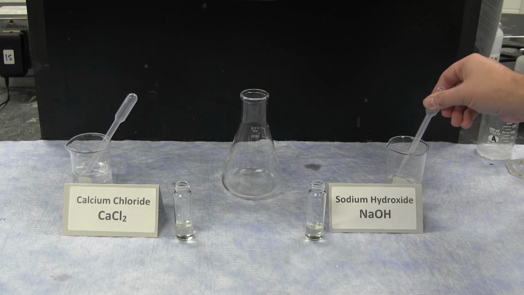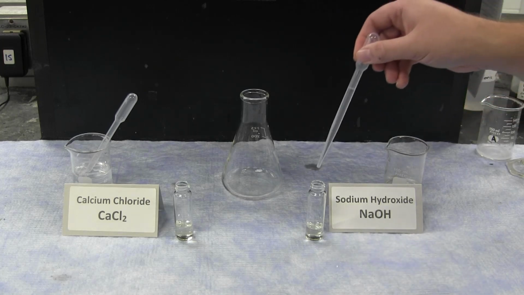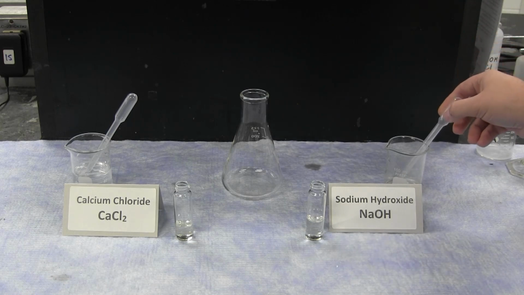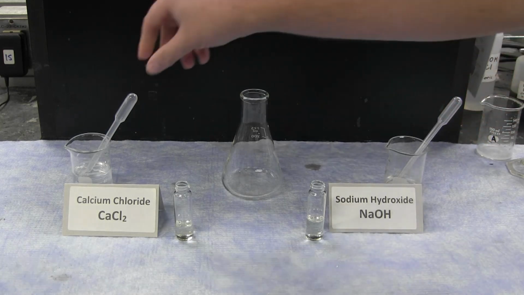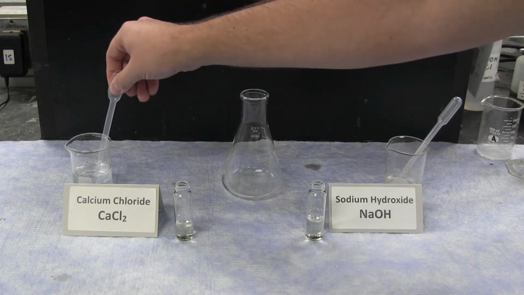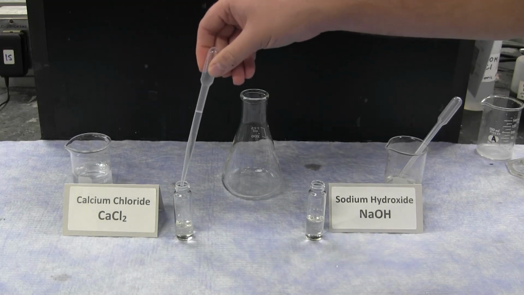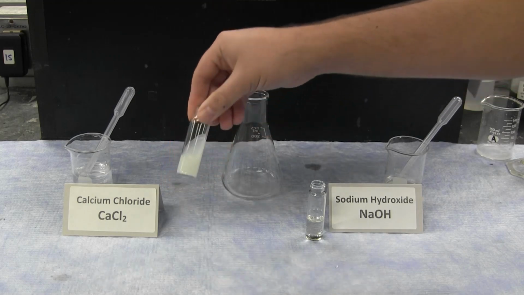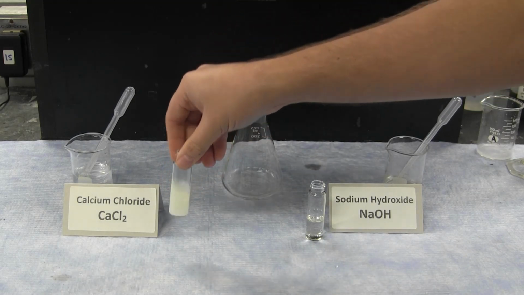Initially, on one side, by adding additional sodium hydroxide, there is no reaction. By adding additional calcium chloride, we see the formation of a white precipitate, indicating a reaction.